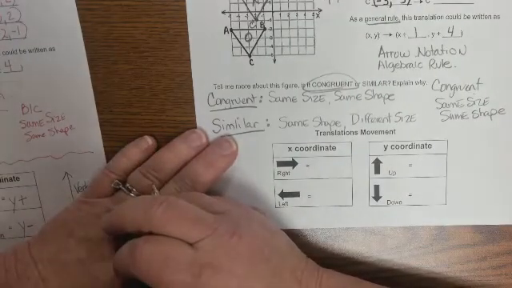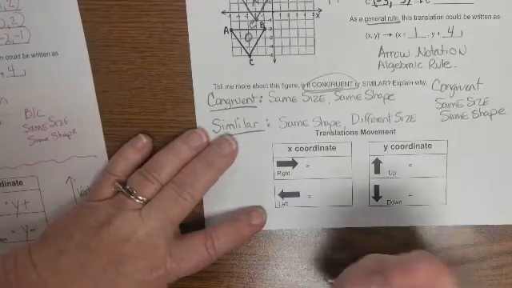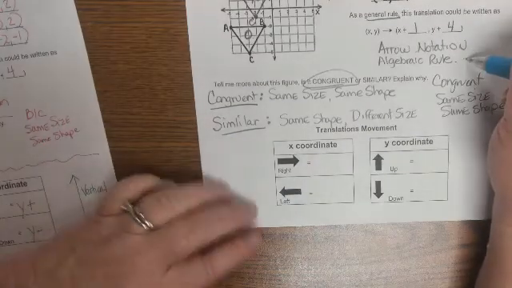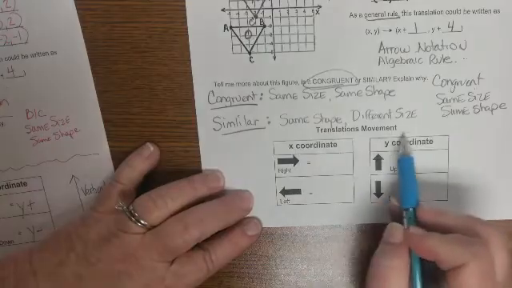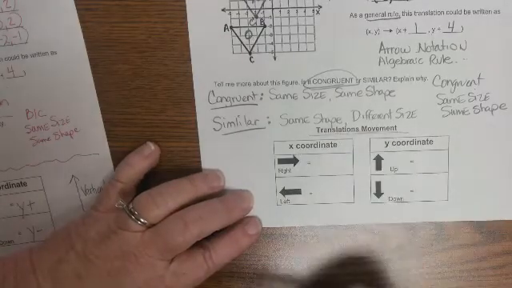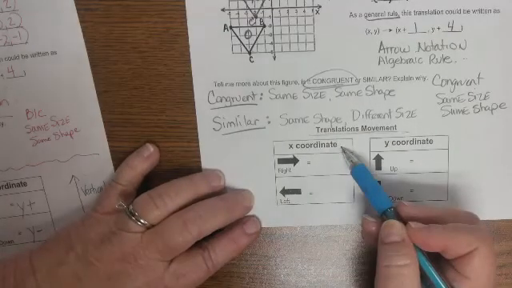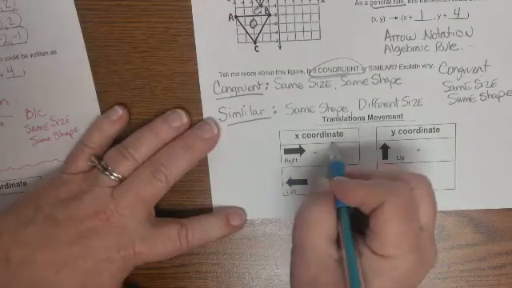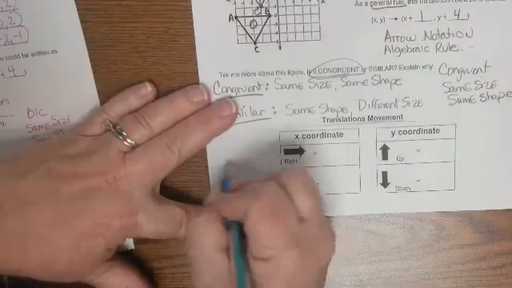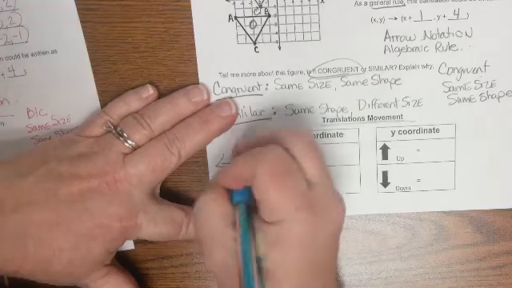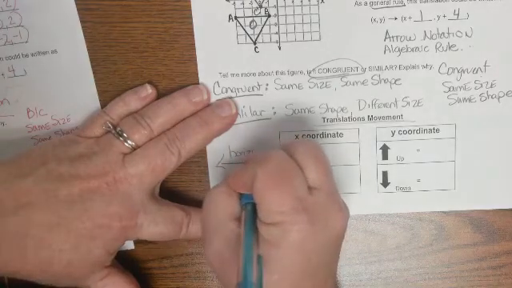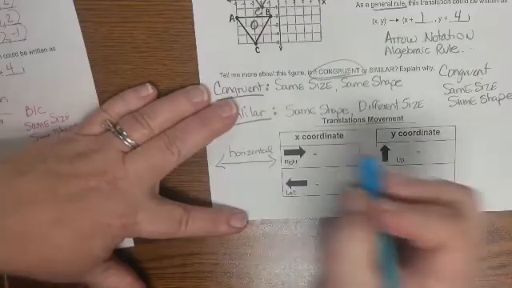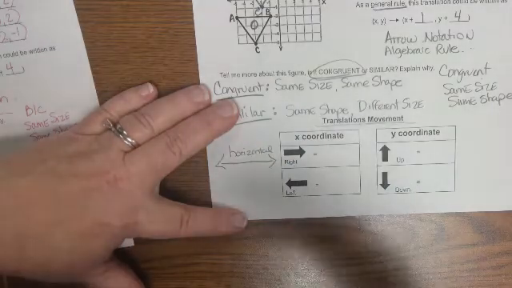Okay? So when you are writing a general rule or an arrow notation rule or algebraic rule, you need to know how you are going to show the movements. For your x-coordinate, which is always your horizontal movement, it's going right or left. It's like the horizon when you look at the horizon. Okay?